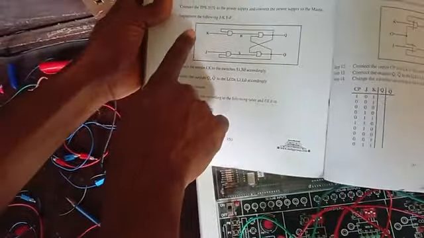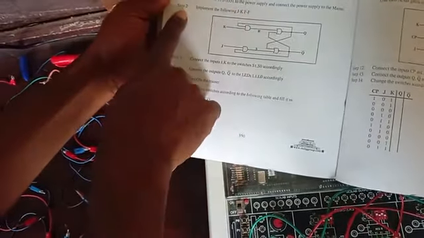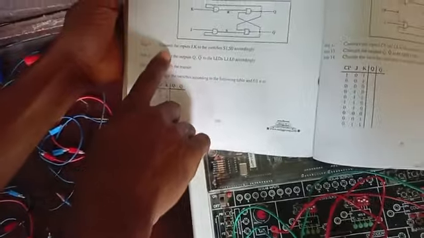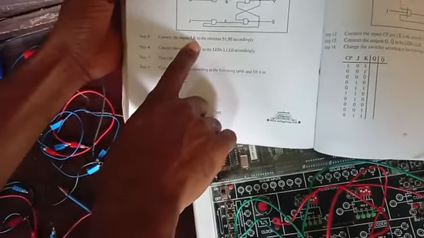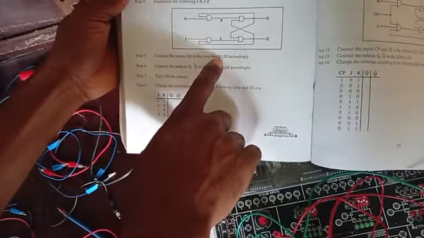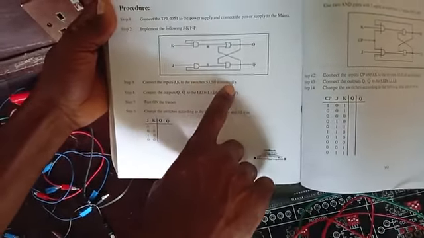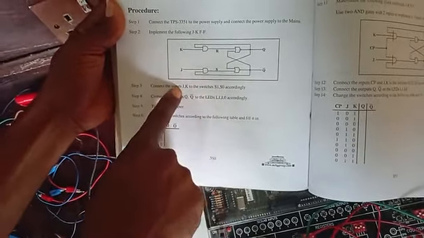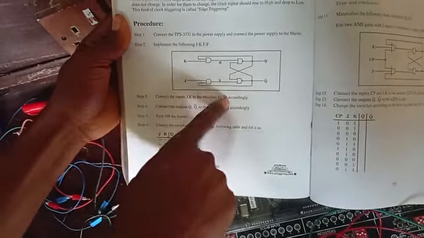Now, what's the next thing? It says implement the following JK flip-flop, step 2. Implement the following JK flip-flop. So that's what we have done. We've just completed it. And it says connect the input JK to the switches S1, S0 accordingly. It means we are going to use two switches. One switch, we are going to feed it with J: switch 1 to J, switch 0 to K.